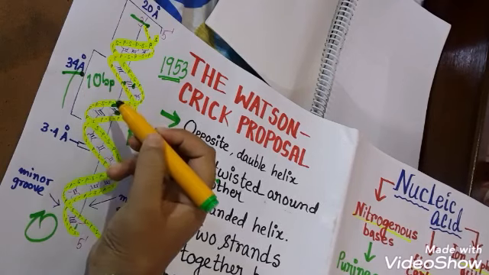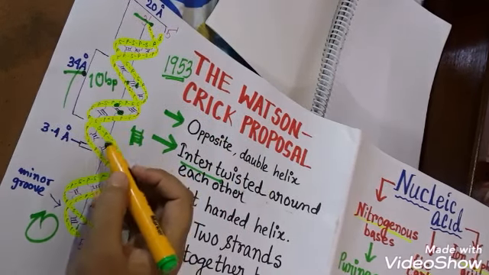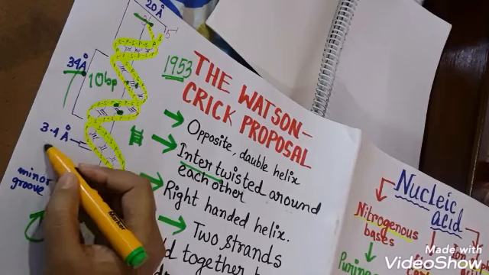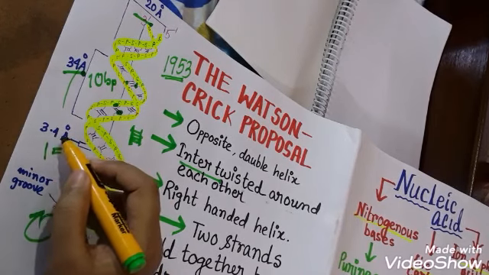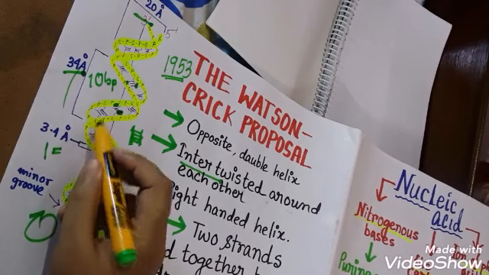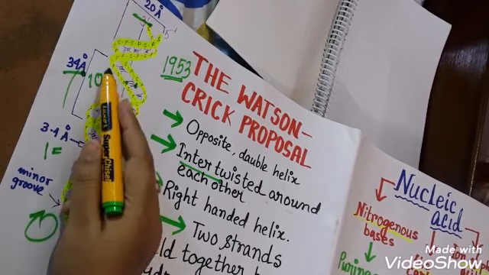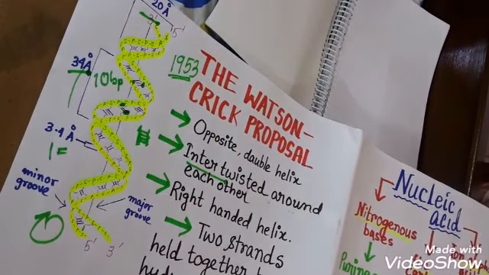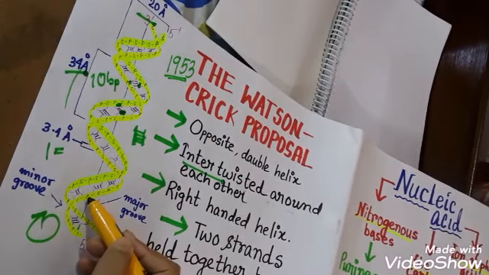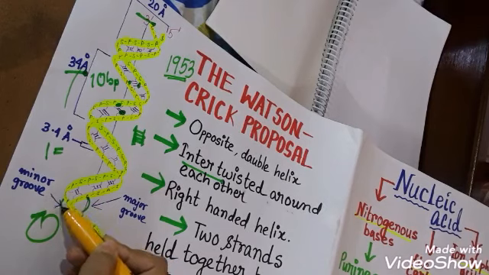So simple mathematics says that one base is equal to 3.4 angstrom because 10 base pairs are present over there. And another two angles are situated there.